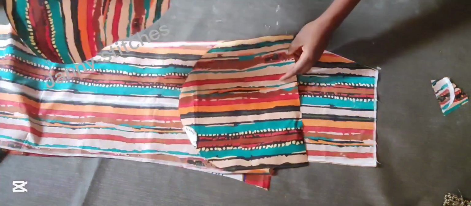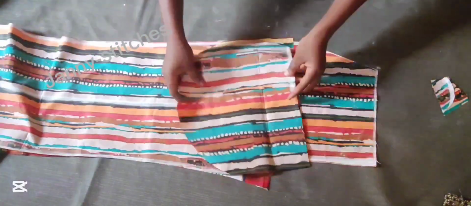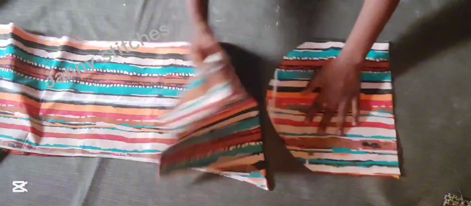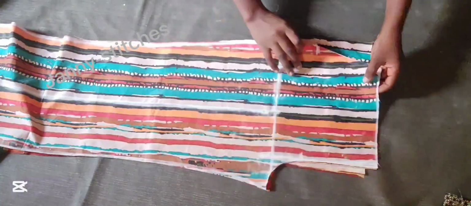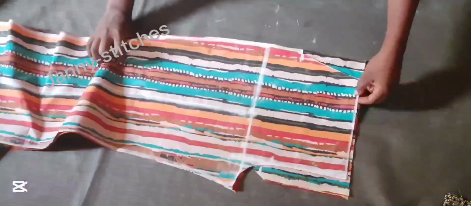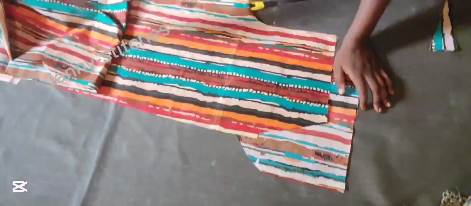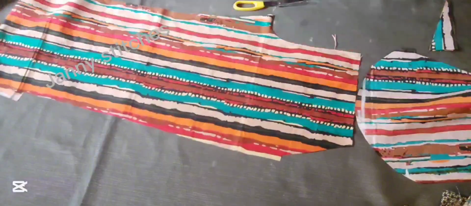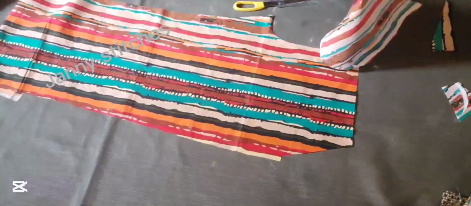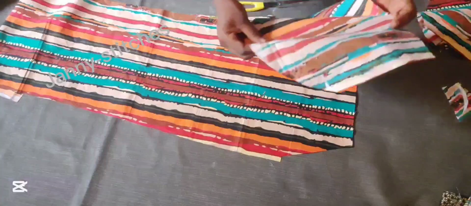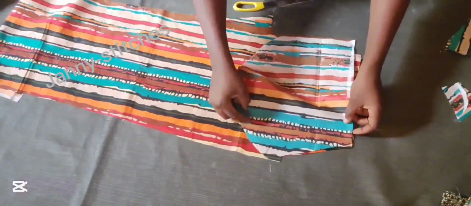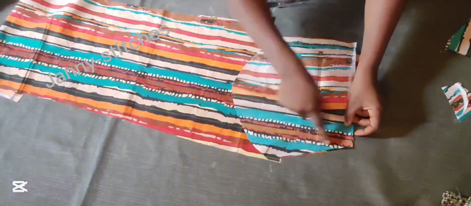There are two. I'll put it like this, right sides facing each other. Then I will insert it to trace it out on the pocket. So I'll go over to the machine now and stitch it. I'll bring this one, then I'll fix this. So right sides facing each other. I will stitch it this way.